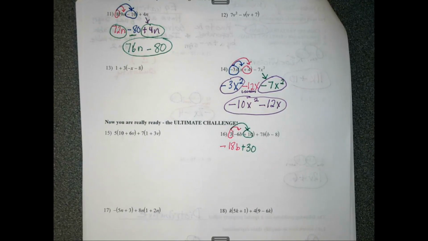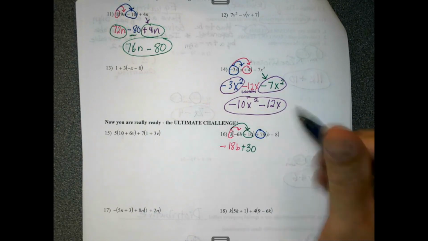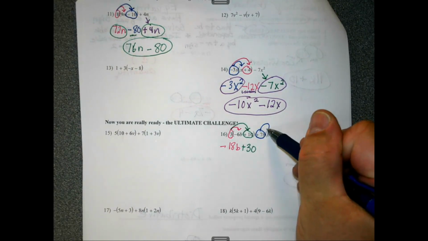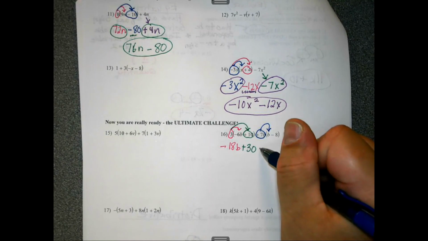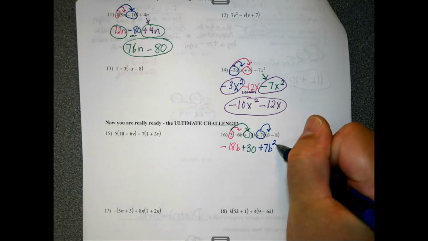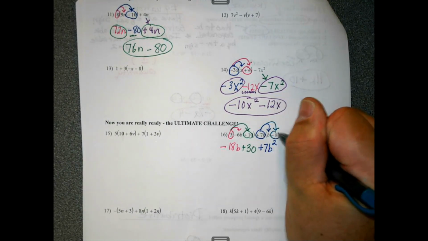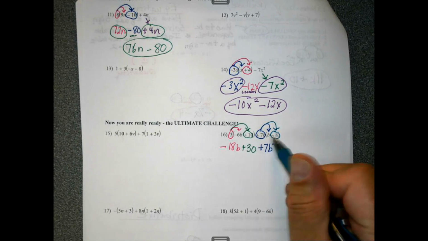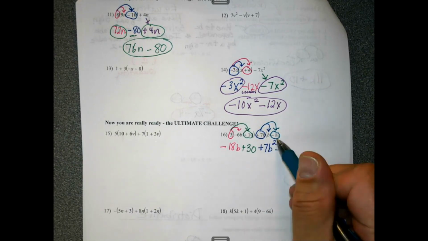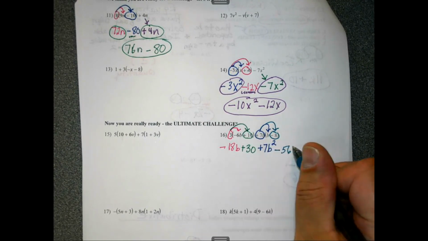Okay, go to the next distributive problem. Positive 7b times a 1b to the first is a positive 7b squared, right? B times b. And then we have a 7b times a minus 8. So positive times negative is negative. 8 times 7, 56, and there's a b there.